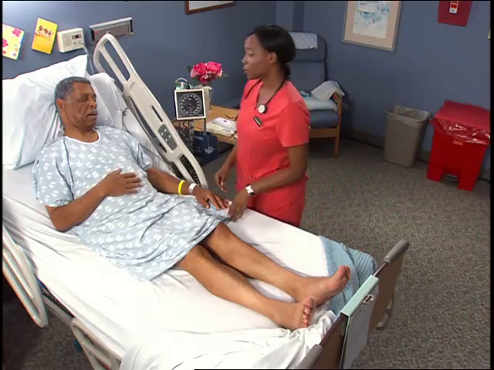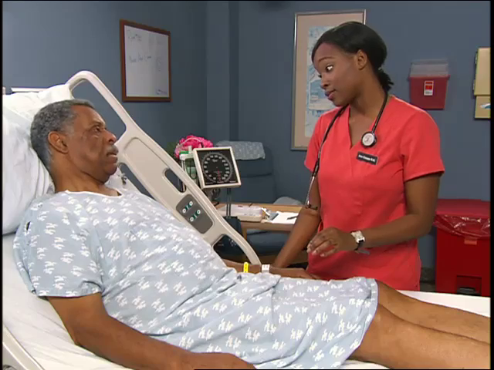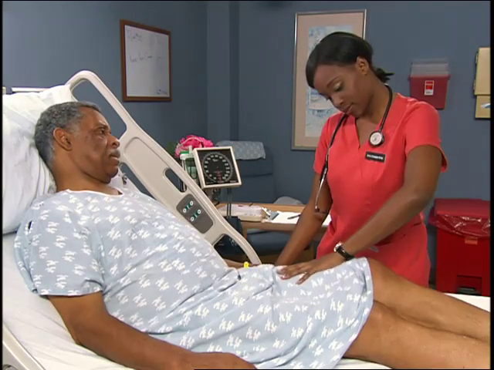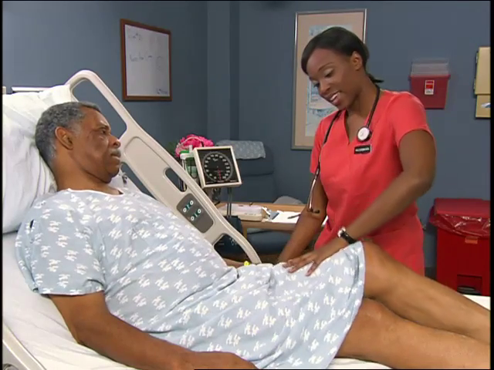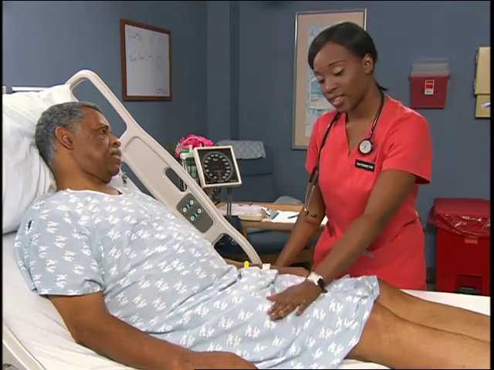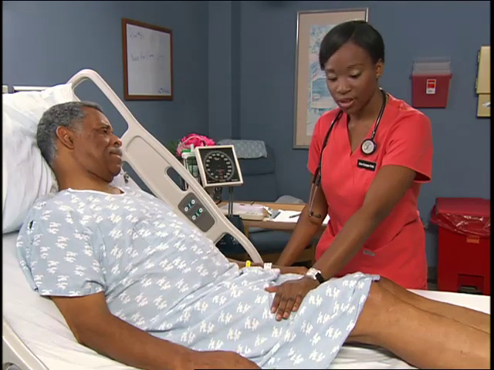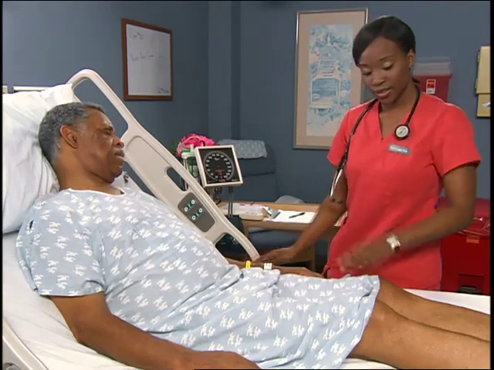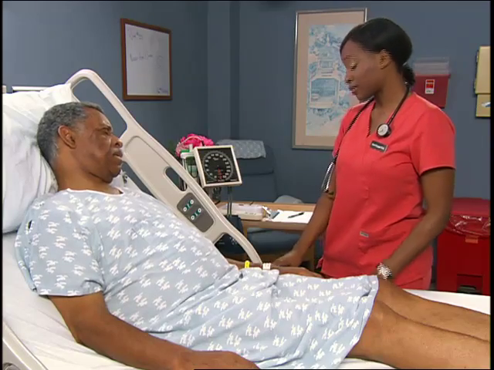Now what I'm gonna do is place my hand over each one of your thighs, and I just want you to bend at the knee. Okay? First your left leg. Good, nice and strong. Good. You can relax. And now your right. Okay, that's good, that's fine. Yes, I can tell that your left leg is significantly stronger than your right leg.